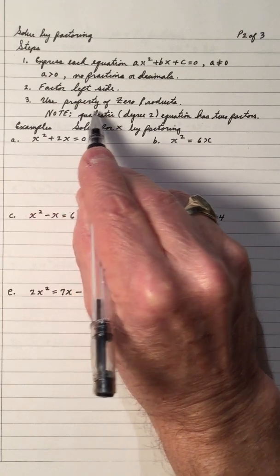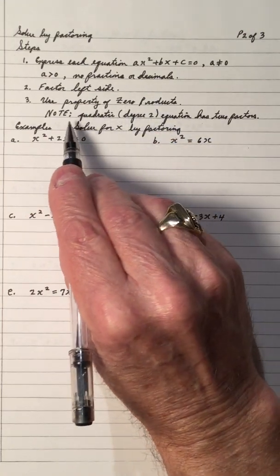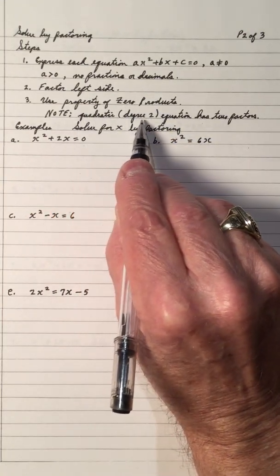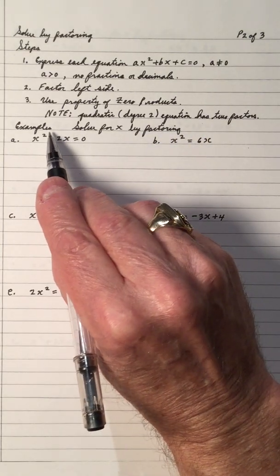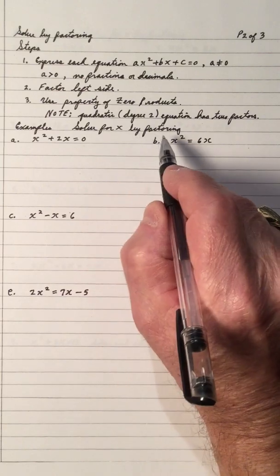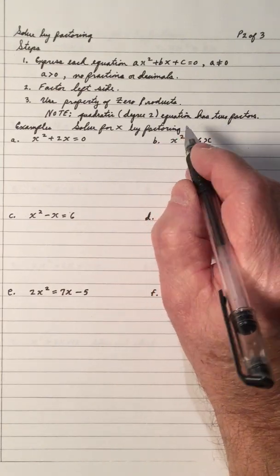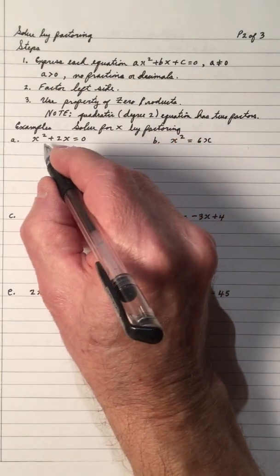Use the property of zero products. And note, a quadratic, a degree 2 equation, has 2 factors. So let's do some examples. Solve for x by factoring. And when we solve by factoring, have it equal to 0, which we do.